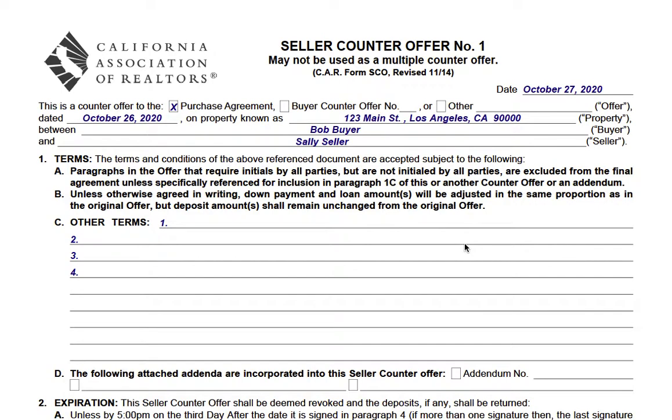This is a tutorial on the seller counteroffer and the seller multiple counteroffer. We will start first with the seller counteroffer, and then we'll jump over and show the difference in the multiple counteroffer, as the forms are very similar.